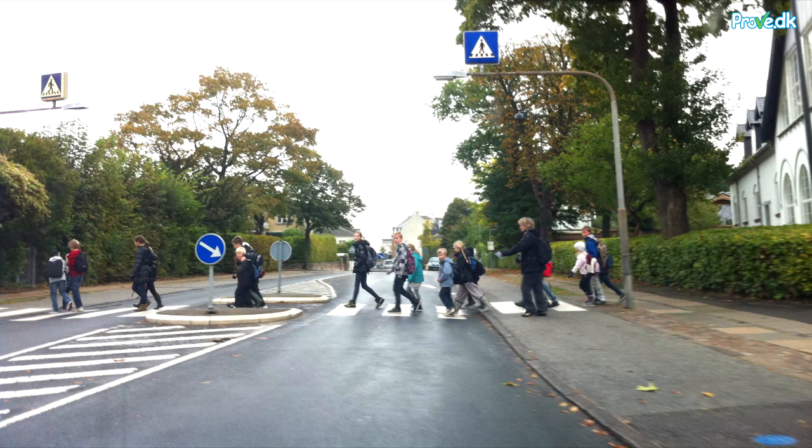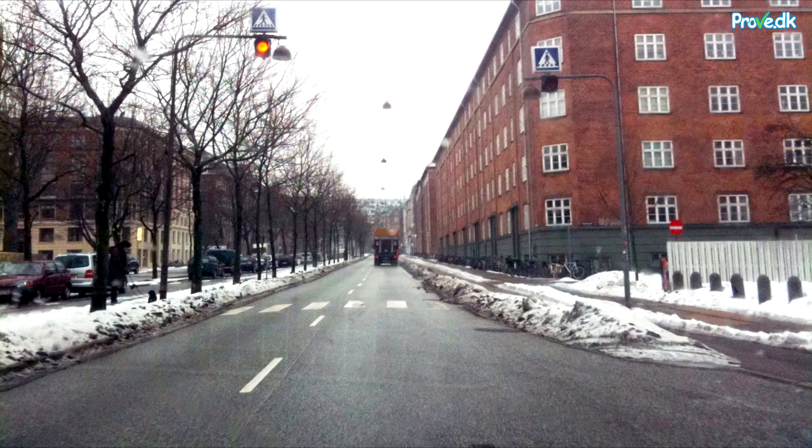Pedestrian crossing marks the part of the road that is intended for pedestrians crossing across the road. Sometimes it is hard to notice a pedestrian. In this situation, you must brake and give way to the lady with the dog.